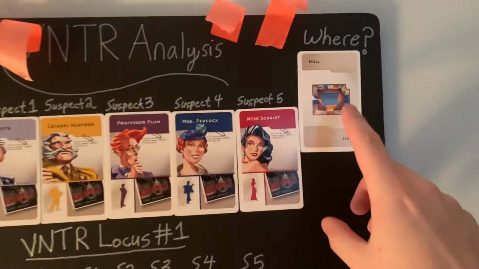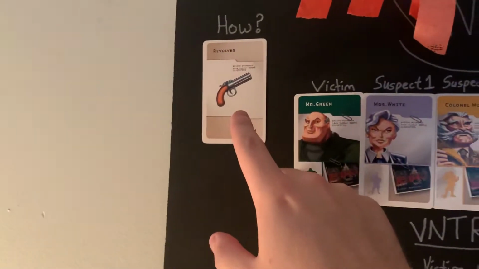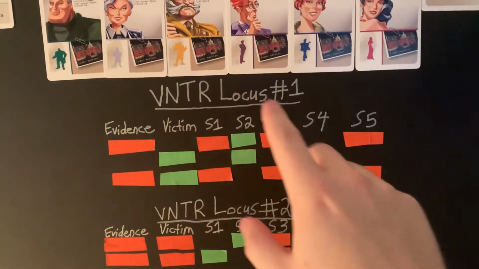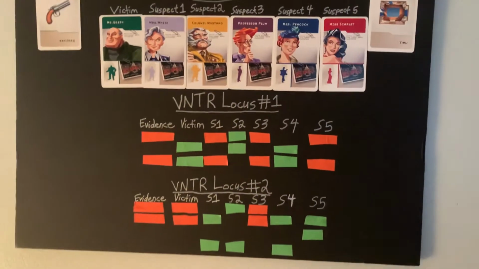So we know where the murder happened and how the murder happened. We want to look at the VNTR loci, which will help us figure out who the killer is.